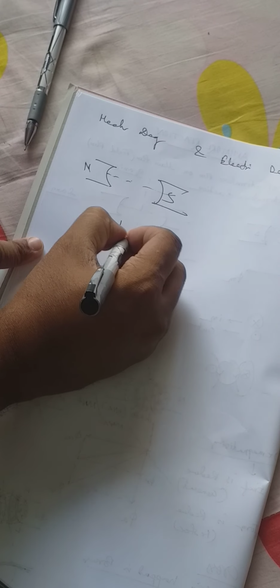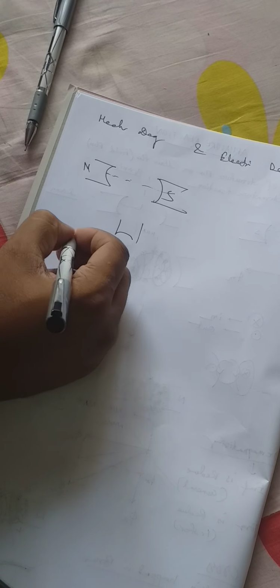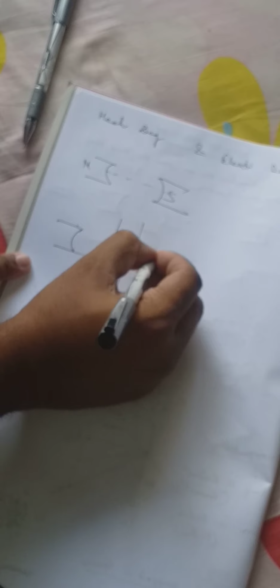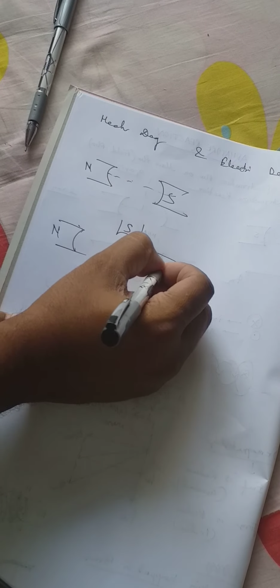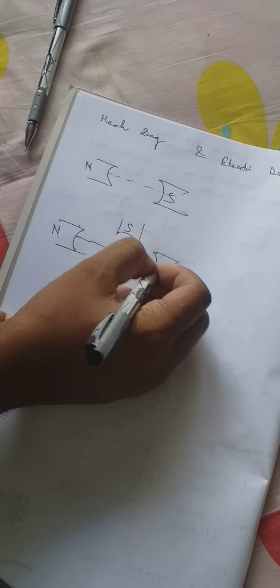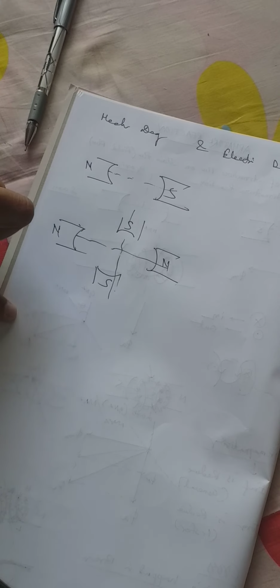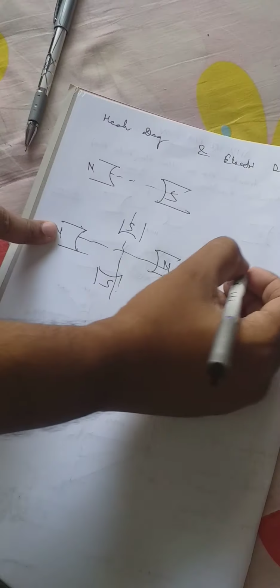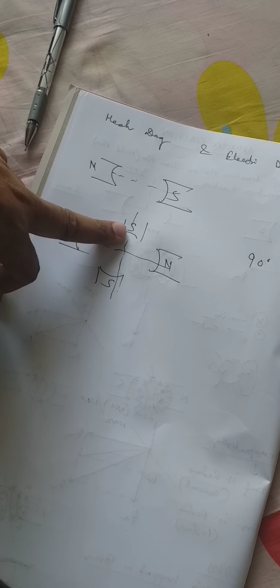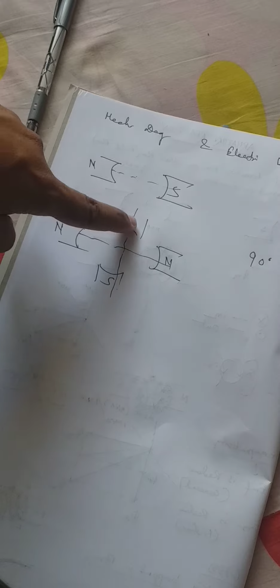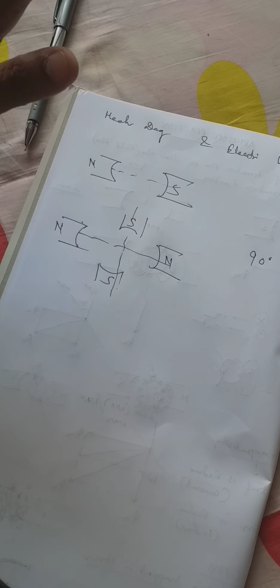But suppose this is a four-pole motor. The mechanical degree from N to S is 90 degrees, but the electrical degree from N to S is always 180 degrees.